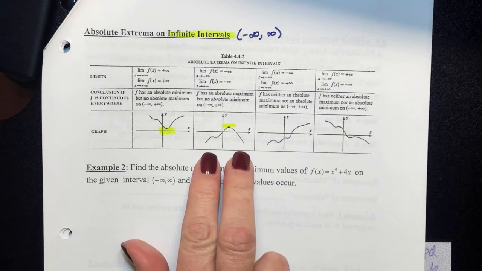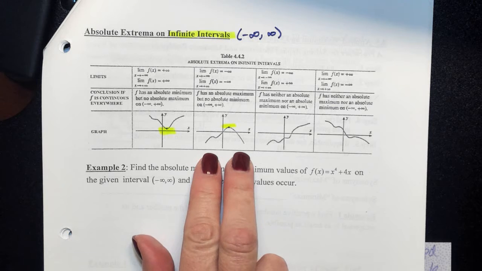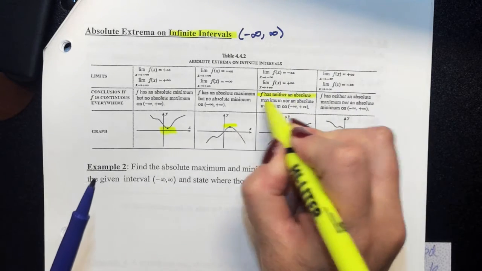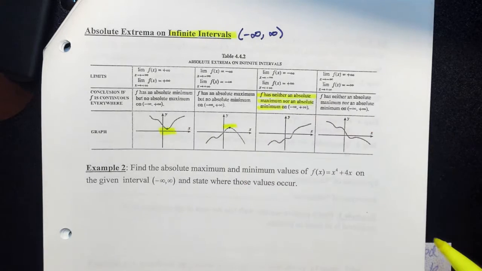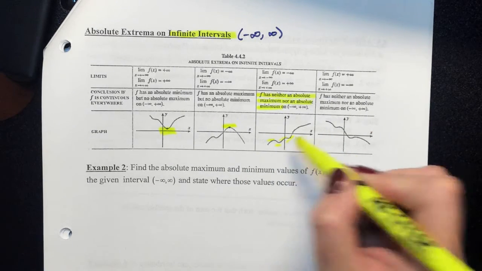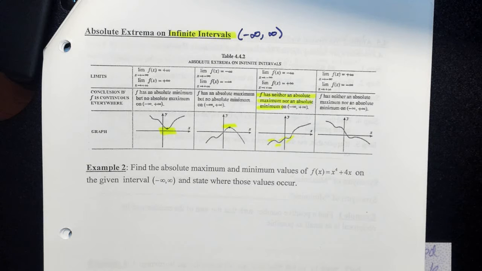Think about your reflected x squared or reflected x to the fourth. You may have a case where you have neither an absolute maximum nor an absolute minimum. You notice you have several relative mins and relative maxes, but there's no absolute max or no absolute min. All right?